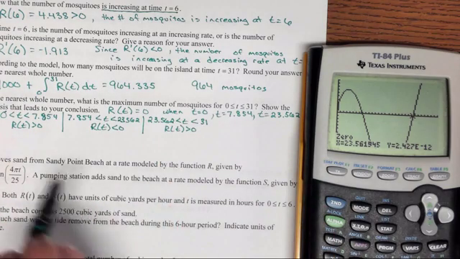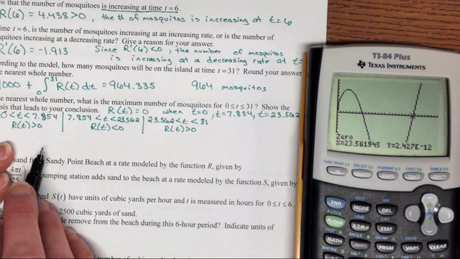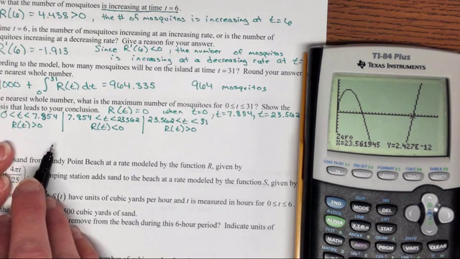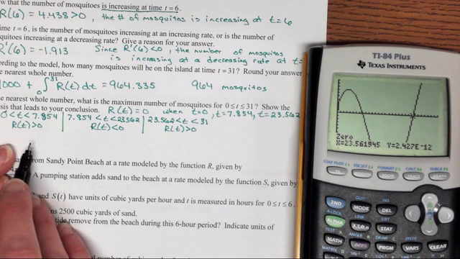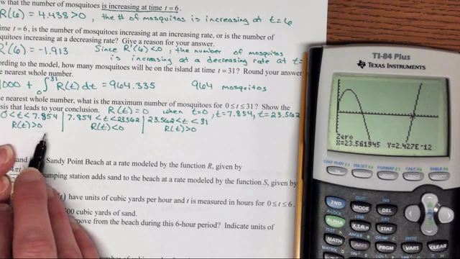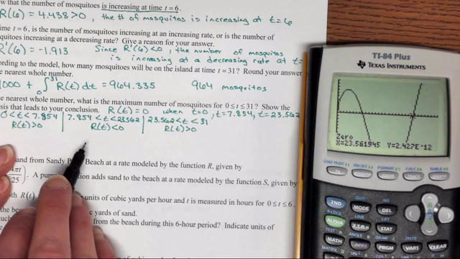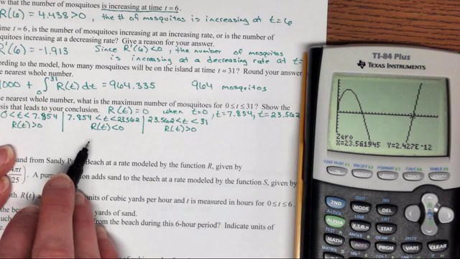So the absolute maximum is going to occur when we go from increasing to decreasing, or at one of our endpoints.